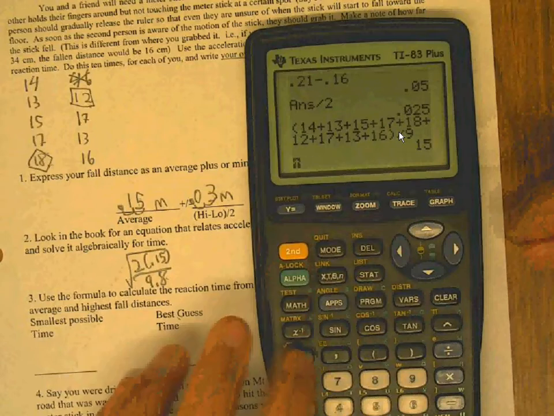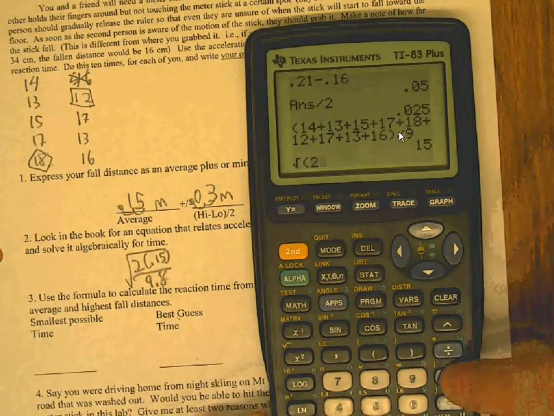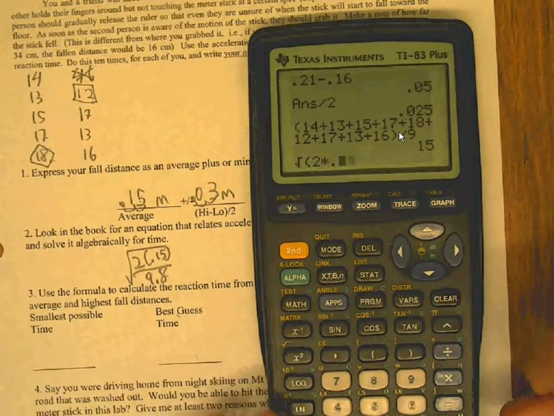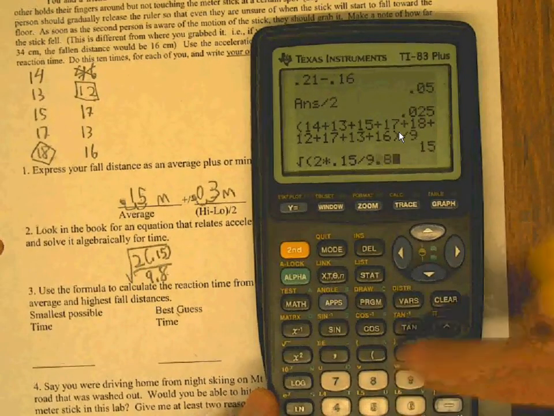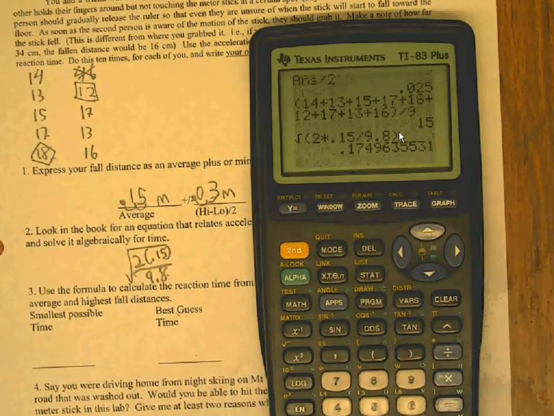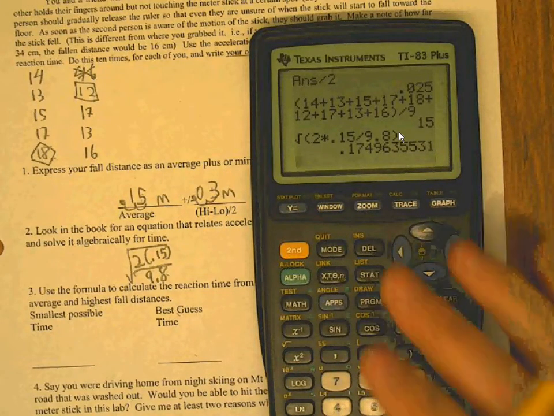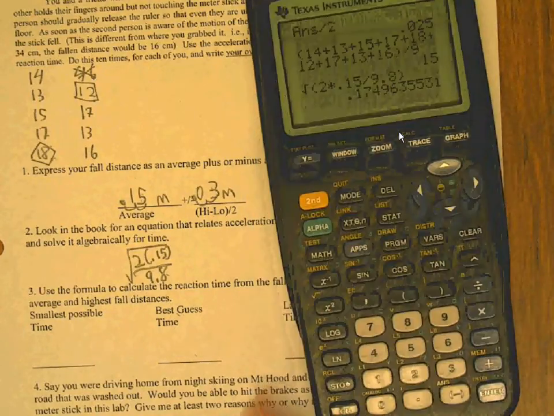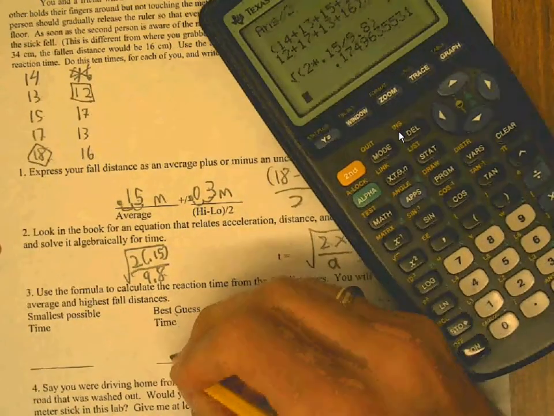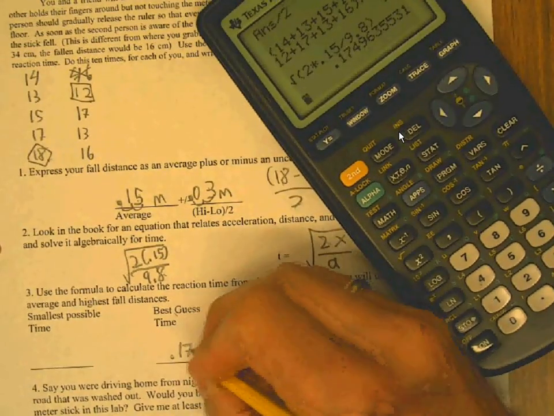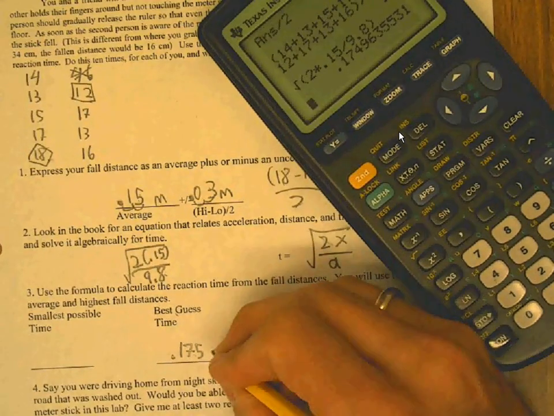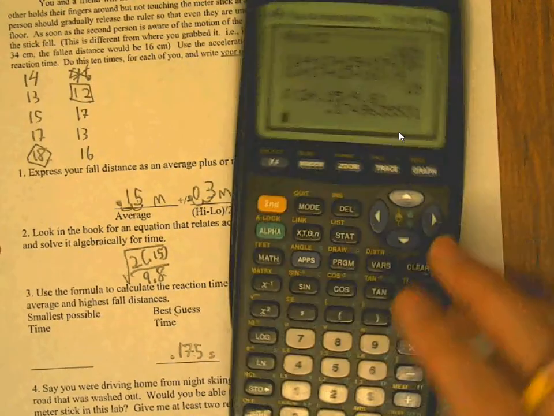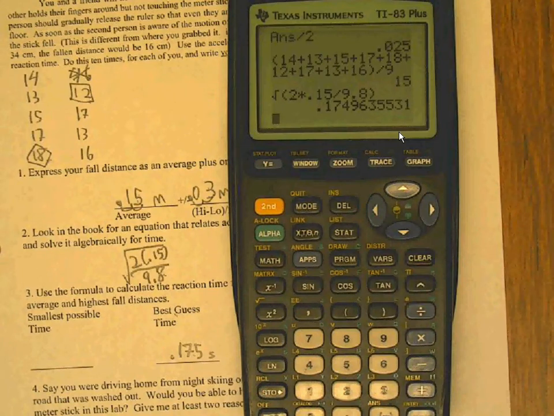So square root of 2 times 0.15. And you should get a time that's something like between 0.1 and 0.2, is typically what you get, right? I'm getting 0.17. I'm going to say 0.175 just for kicks and giggles, right? Where did you get?